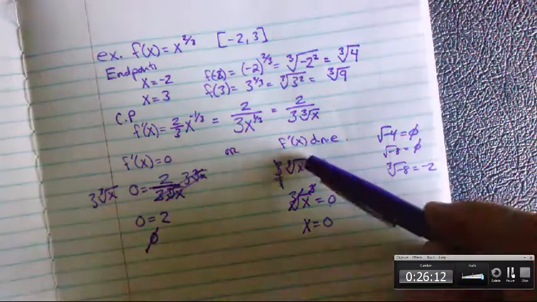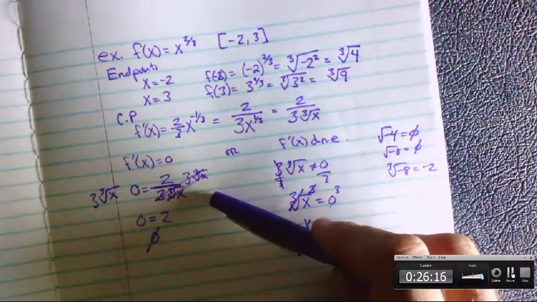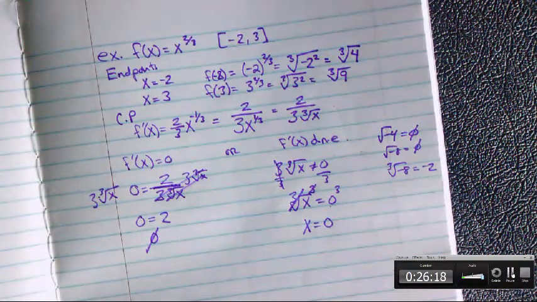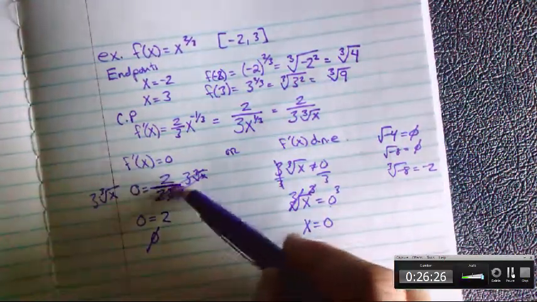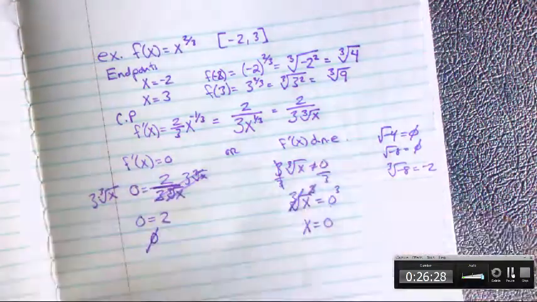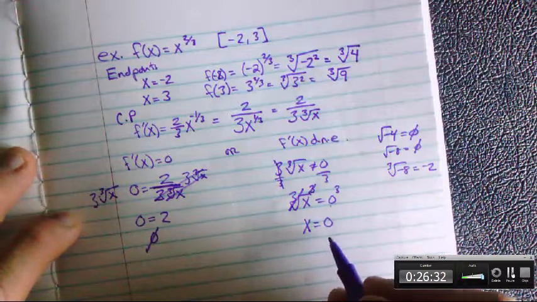Yeah, because the bottom can't be 0, because if it is 0, that means the derivative does not exist. So you just set the bottom equal to 0 to find out where that happens. Does that make sense? The only way that this would not exist is if the bottom was 0. So we set the bottom equal to 0 to see where that happens. So it happens at x equals 0.